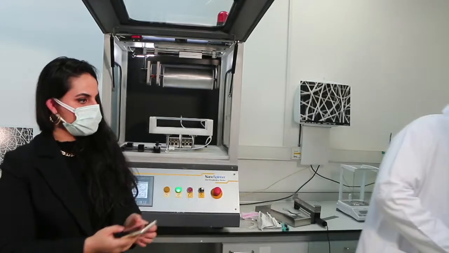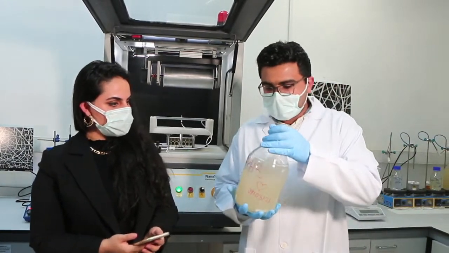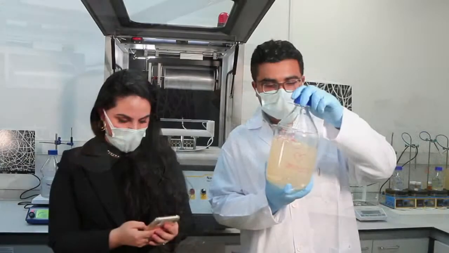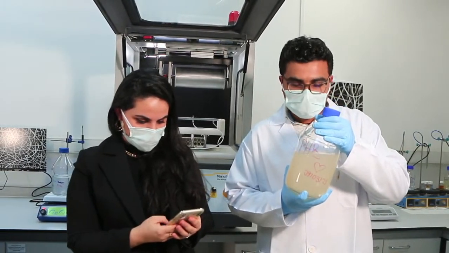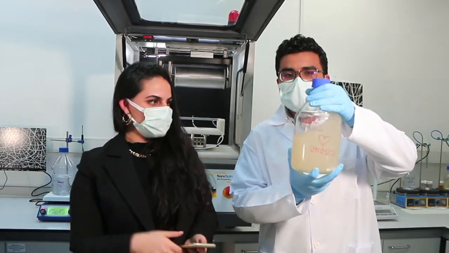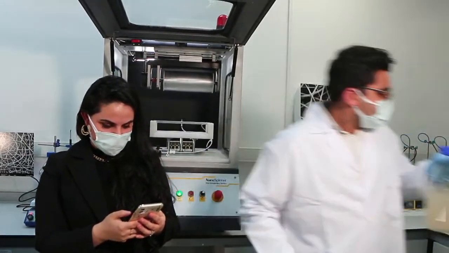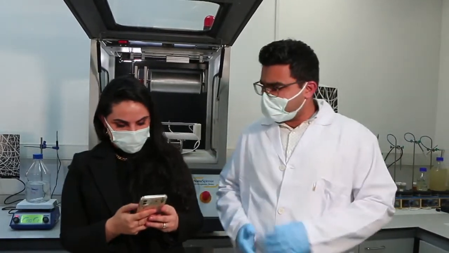Another one we can show you is recently made, that's why it's pretty hot. PHB. This is the biopolymer that we're talking about, the eco-friendly one. We're going to use this for further experimentation as well. You can see how viscous it is. So you're going to be dealing with a lot of viscous polymers, and you have to vary them.